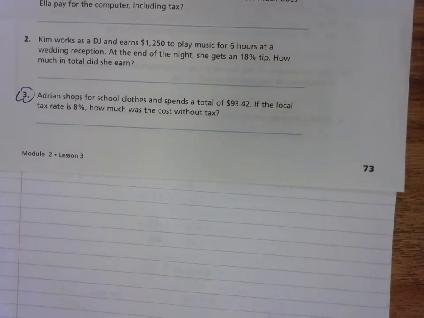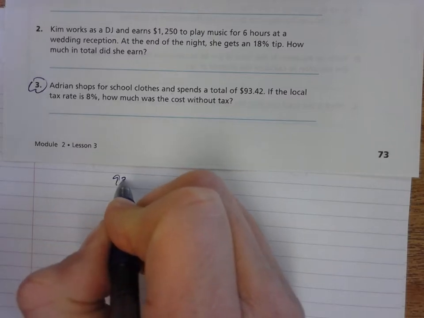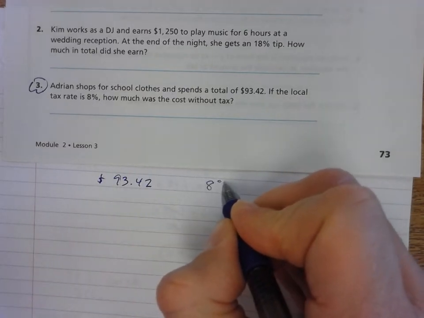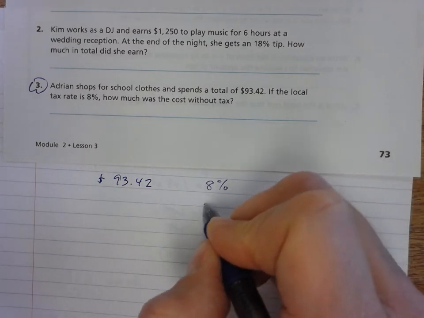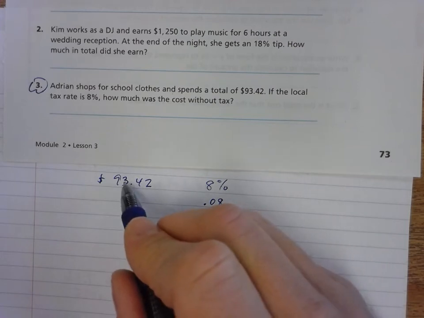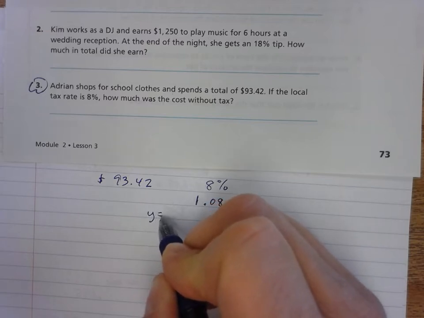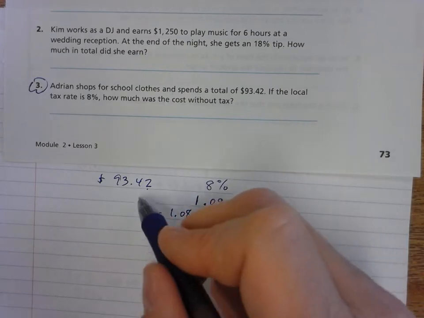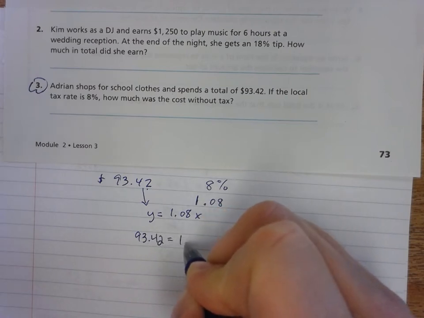So I'm going to work it on my paper, but I'll leave that laying there so y'all can see it. So this is $93.42 for the clothes. The tax rate is 8%. What's the decimal for 8%? We know that is 0.08. And we know we already paid for the clothes, so I'm just going to put a 1 in front of that. So the equation would be y equals 1.08x. Well, we already know what that total was, so we're just going to substitute that in there. So that's 93.42 equals 1.08x.